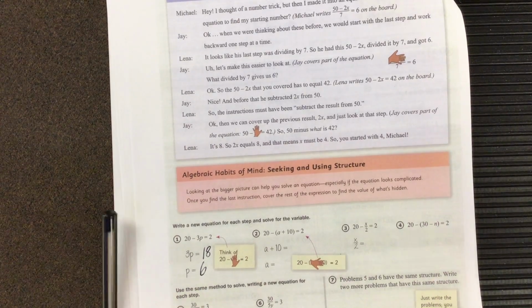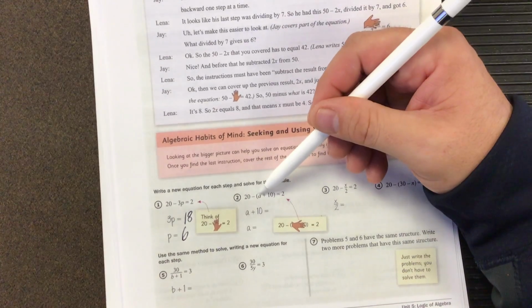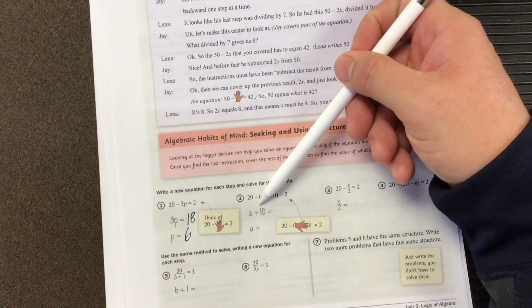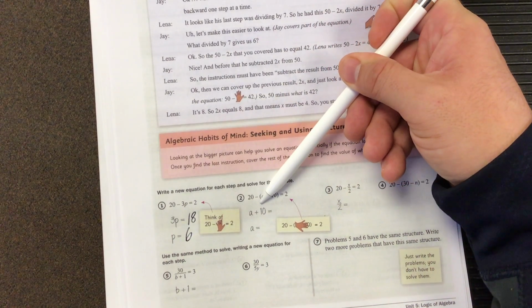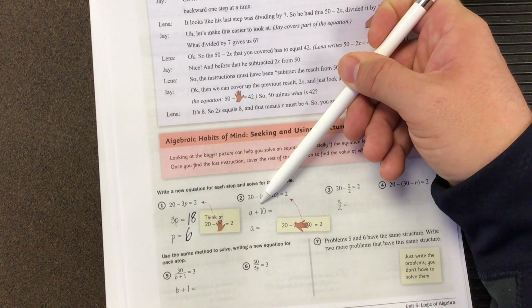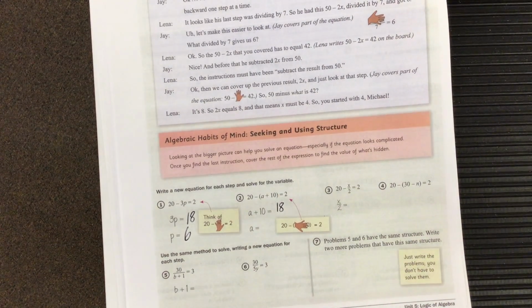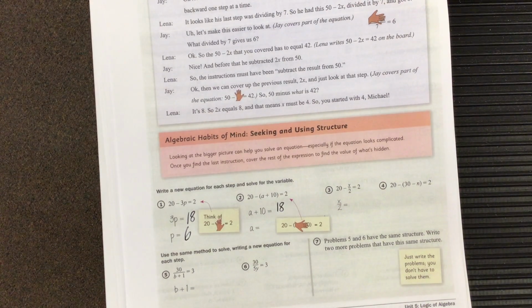Same thing for the next one. Here's where my variable is, so I'm going to cross that out. What do I have left? 20 minus 2 again, 18. And then you're thinking, what plus 10 is 18? 8. 8 is correct.